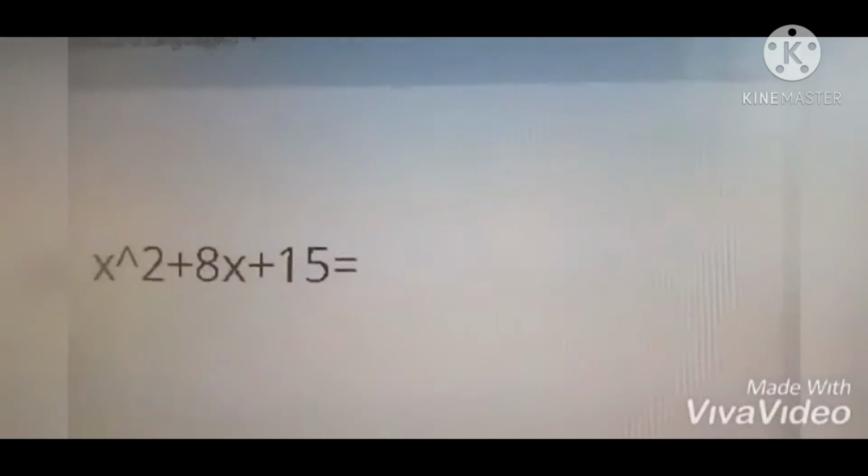First we have to find the multipliers of 15. Here are the multipliers of 15: 1 times 15 is 15, 3 times 5 is 15.